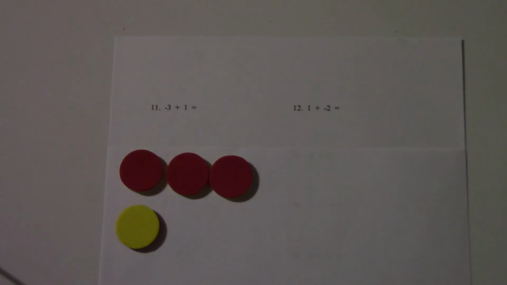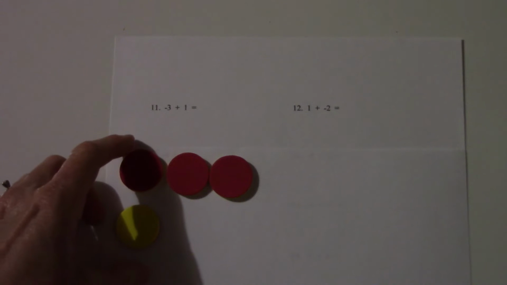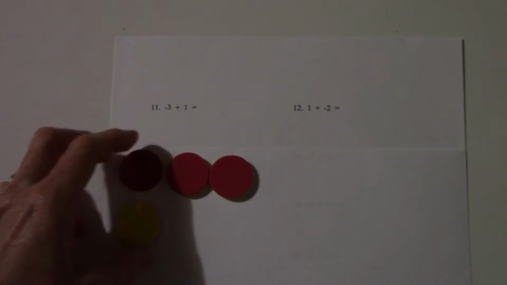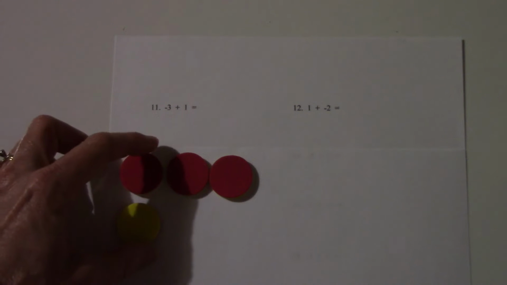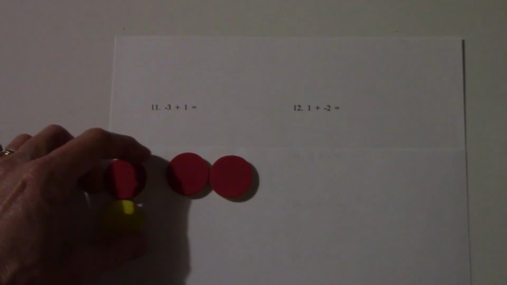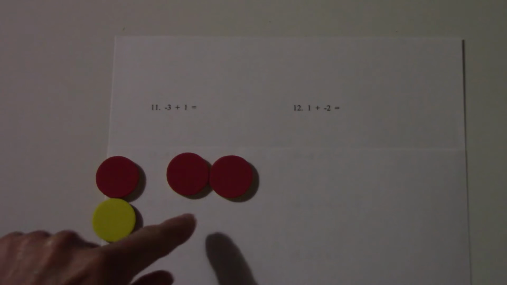And here the rule is a +1 and a -1 give us a 0 pair. We're going to refer to it as a 0 pair because it's like going to the left and then coming back to the right, you're at 0. So this amounts to 0, but we're not going to say they cancel out. They're just going to give us a 0 pair.